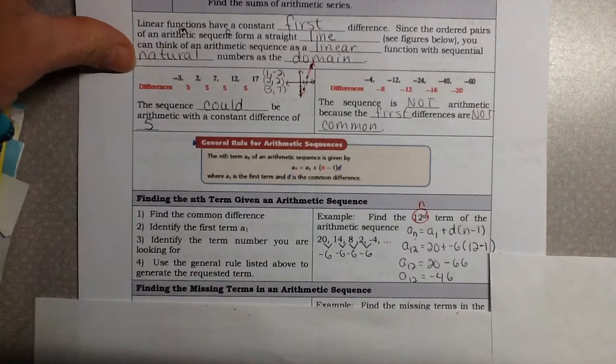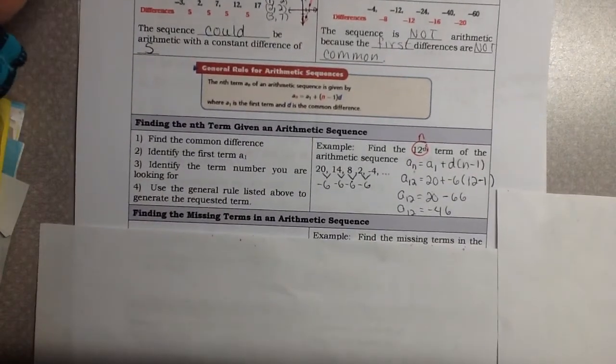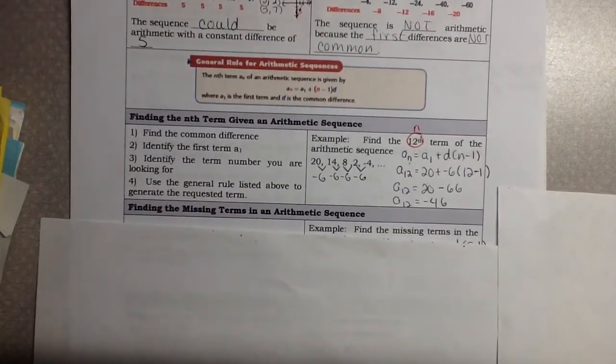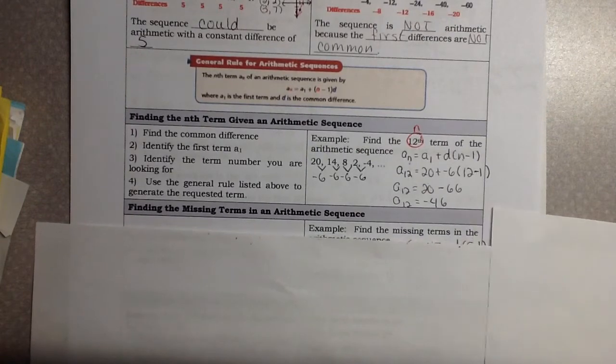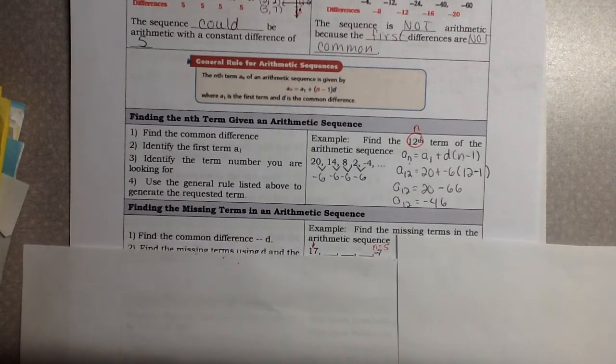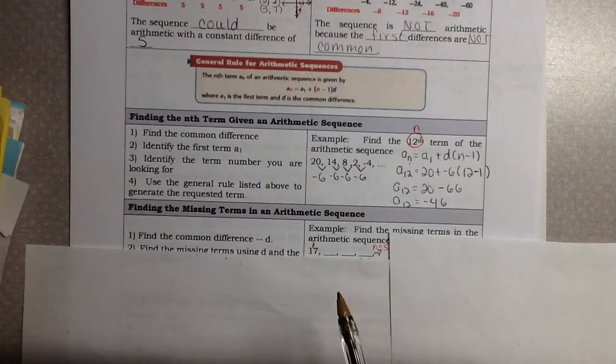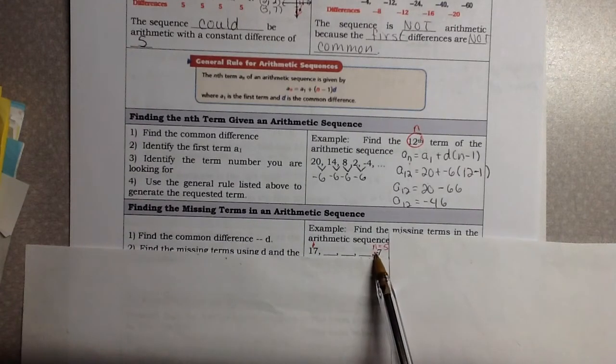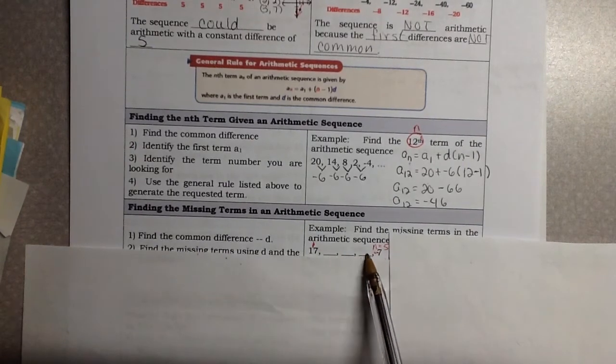All right, now, another thing that we can do with the arithmetic sequence is find missing terms in a sequence. So on the right here, I have a sequence that is 17, and then I have 3 blanks, and this should be a -7, so insert a negative there. And we want to figure out what these values are.